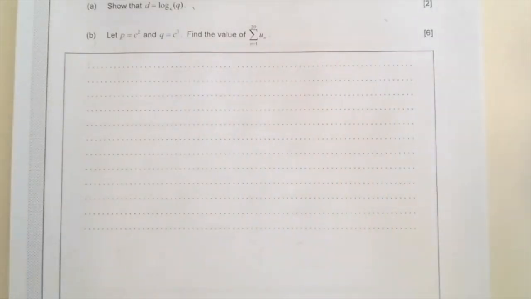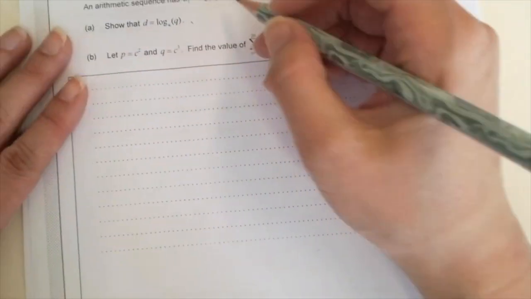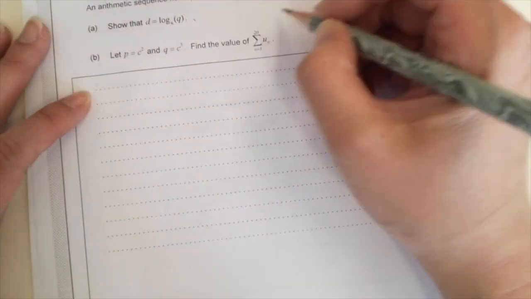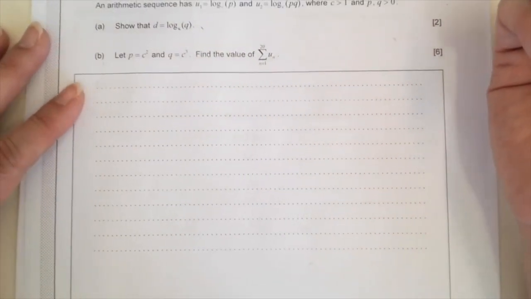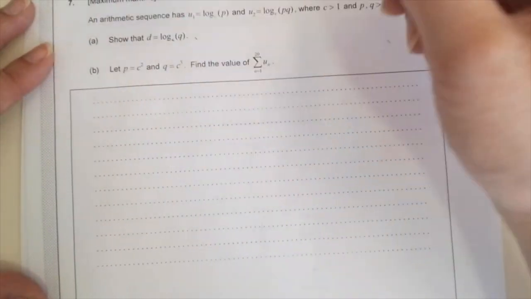We are getting to question 7 with a new pencil. Yeah, I like this one. Okay, so we have the log there, and we have to find d. I like this question because it also requires students' knowledge of summation. We'll talk about that later. We go through d first.